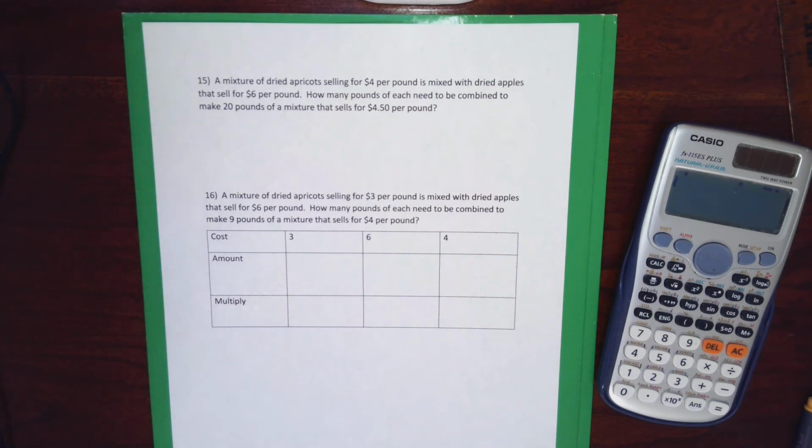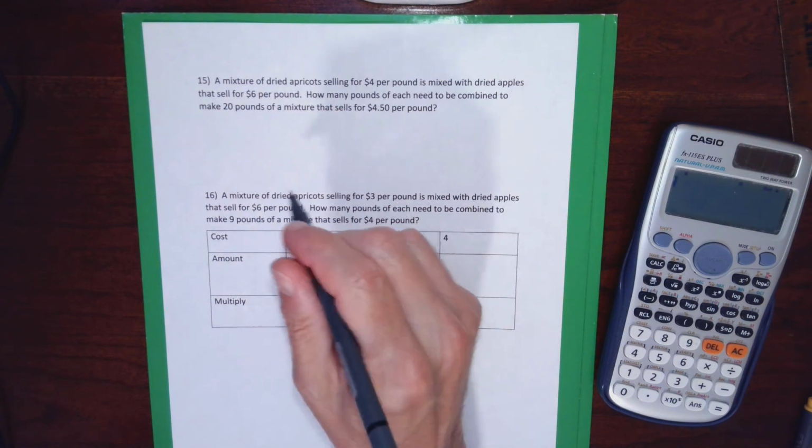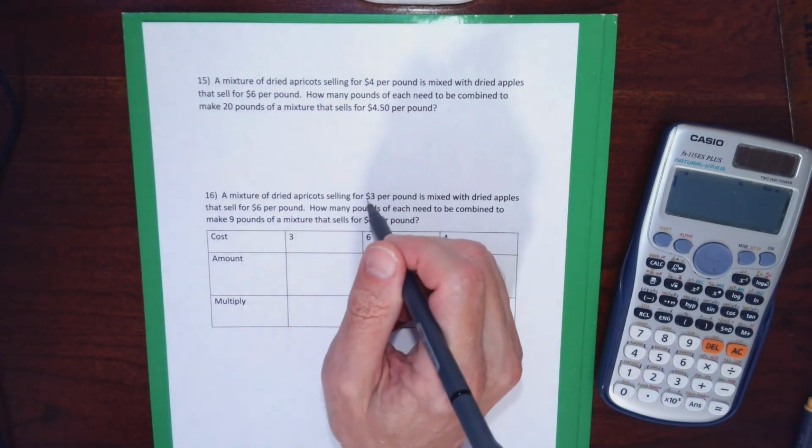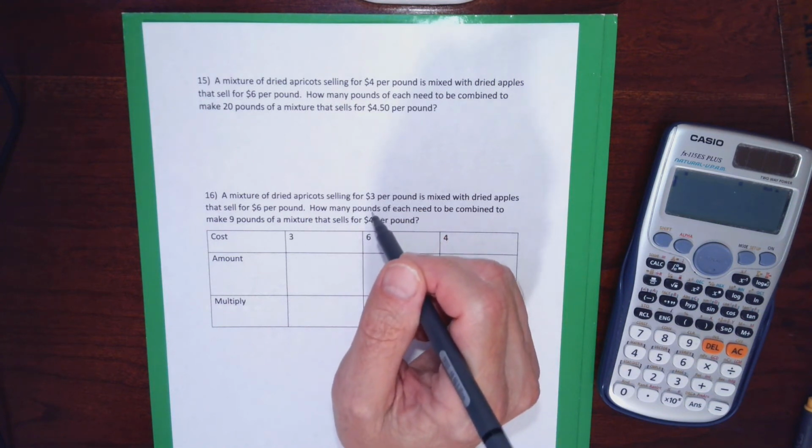Instead of mixing a strong solution and a weak solution to get a middle solution, I'm mixing an expensive item with an inexpensive item to get a middle cost item. It's the same idea. Instead of going strong and weak to make a middle, I'm going expensive and cheap to make a middle. So in this problem, we're mixing dried apricots that are cheap for $3 a pound. I love dried apricots. That feels really cheap.